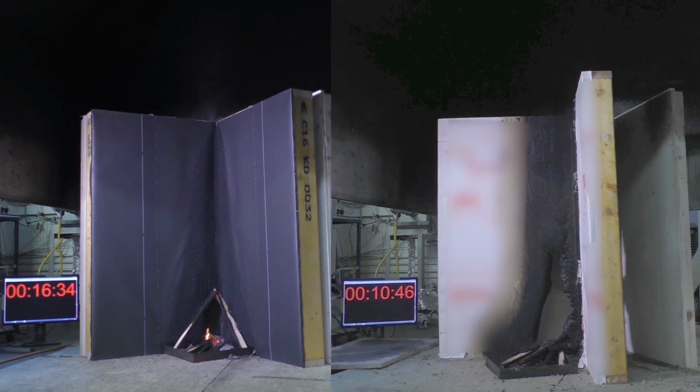The standard Class B membrane, although it shrinks away and does not contribute to the development of the fire, does nothing to protect the structure or delay the progression of the fire.